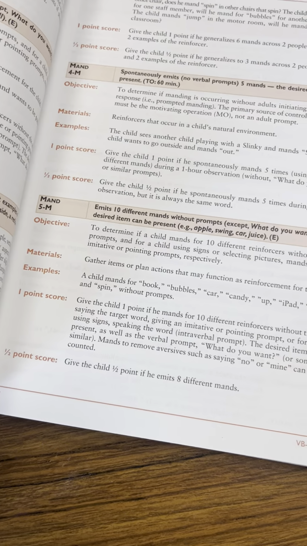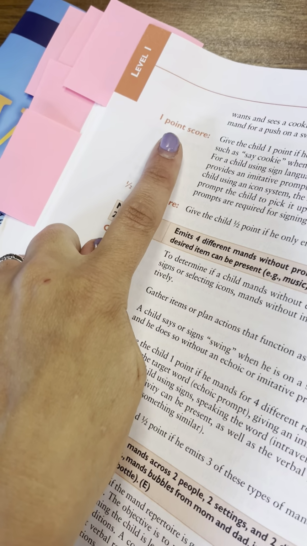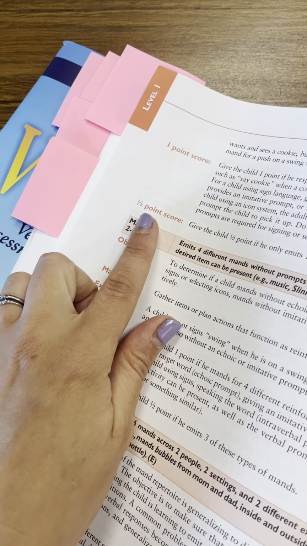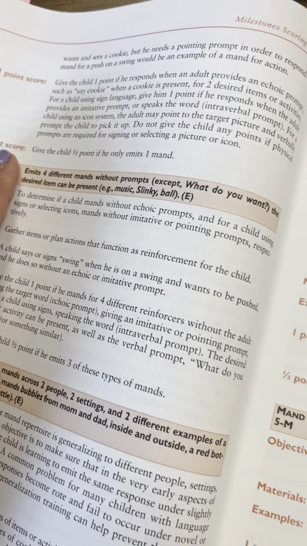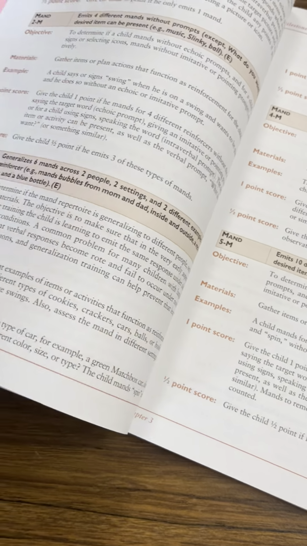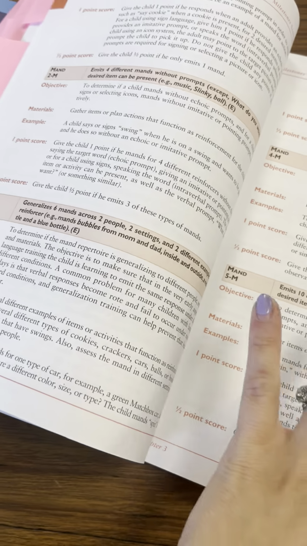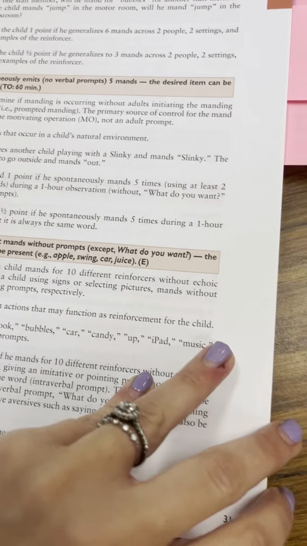You'll also see here that it shows how to score it as 1 whole point, or the criteria that they would meet in order to get the half point. So these 2 books really should be used together, so that way you are understanding each individual point and why your student is getting the points that they are getting.